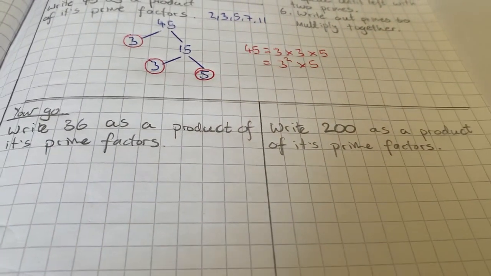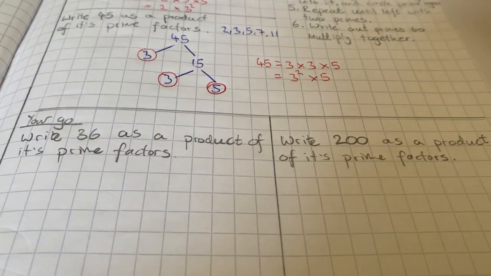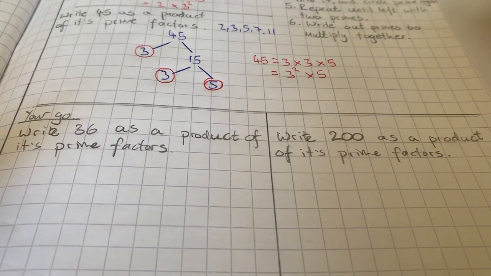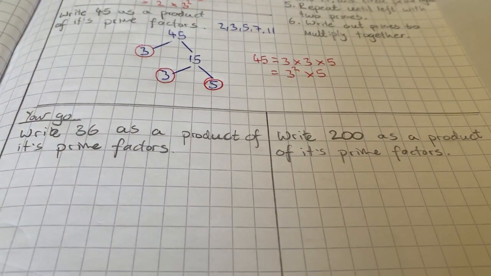Now I've got 2 down here for you to give a go. So do press pause, give it a go. So we've got 36 and 200. And then I'll go over those in a moment.